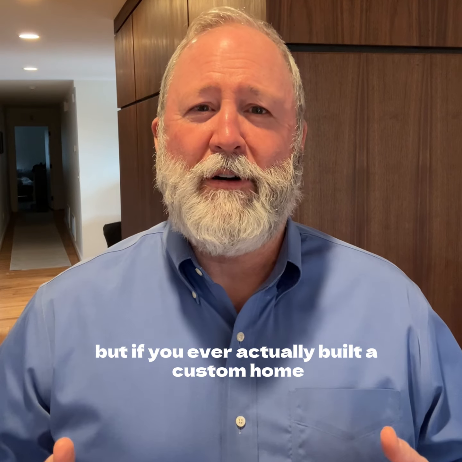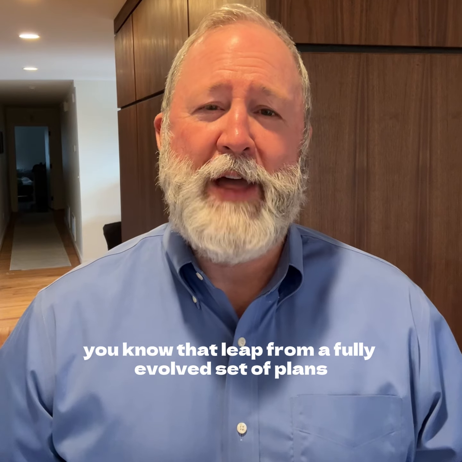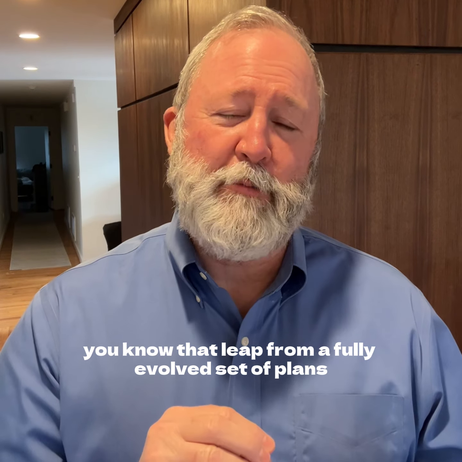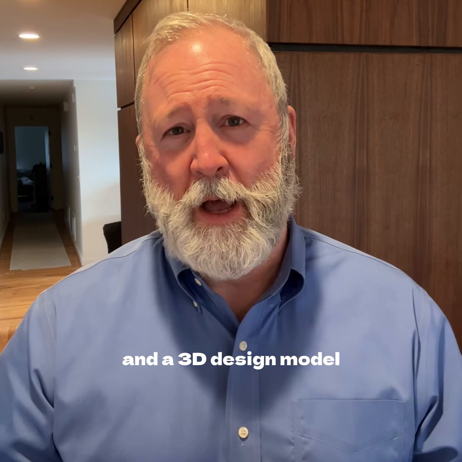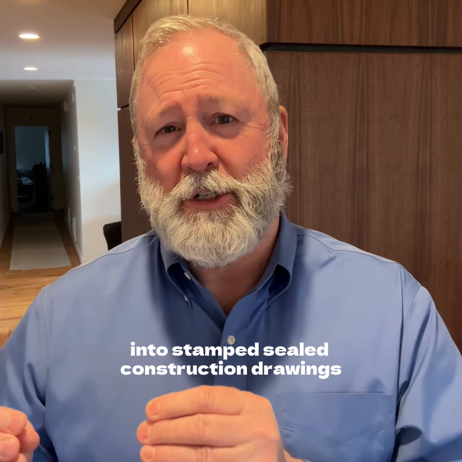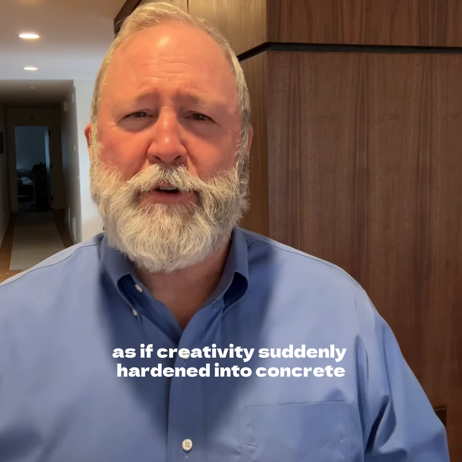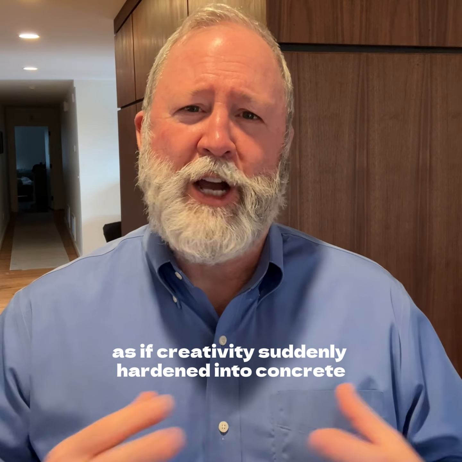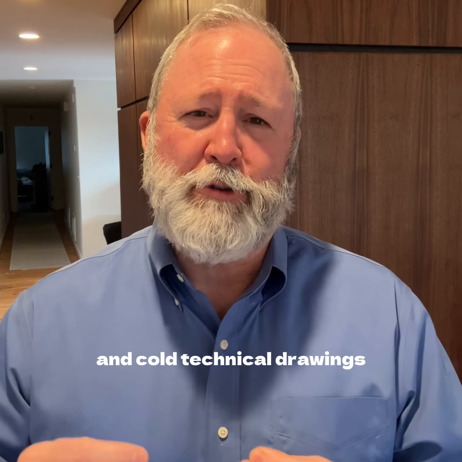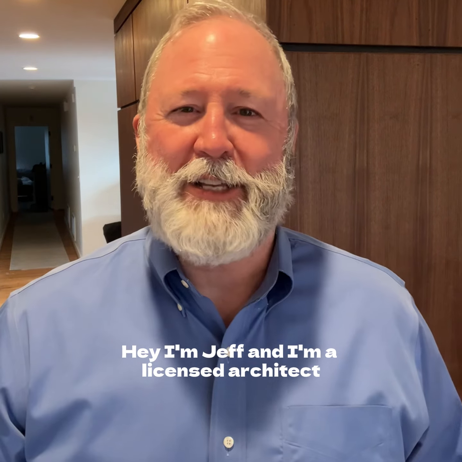But if you've ever actually built a custom home, you know that leap from a fully evolved set of plans and a 3D design model into stamped, sealed construction drawings can really feel kind of abrupt, almost final, as if creativity suddenly hardened into concrete and cold technical drawings. Hey, I'm Jeff and I'm a licensed architect.